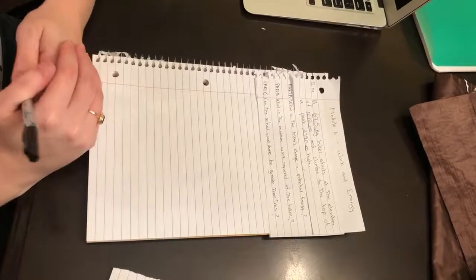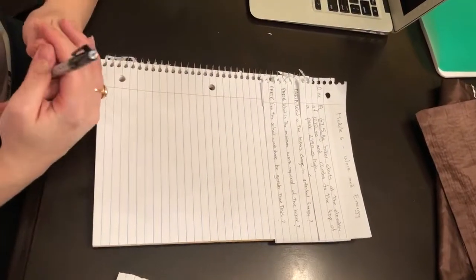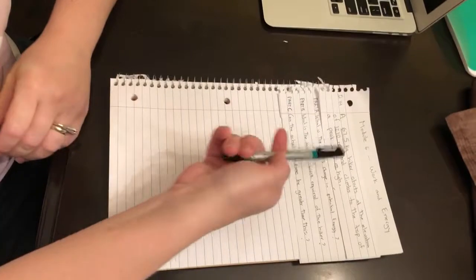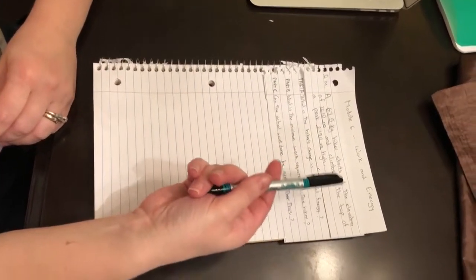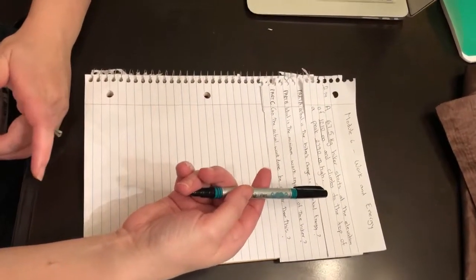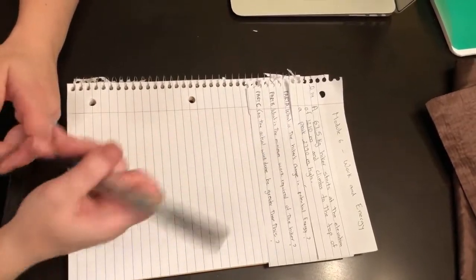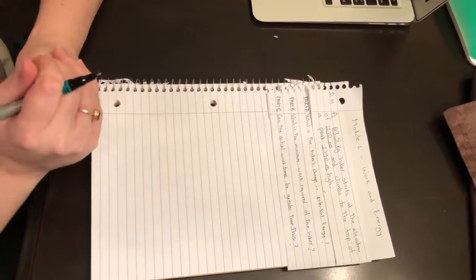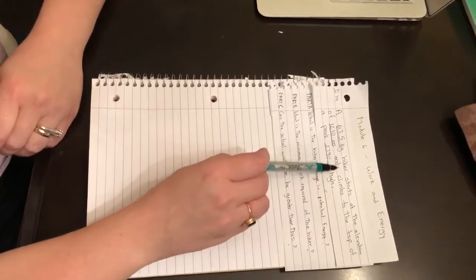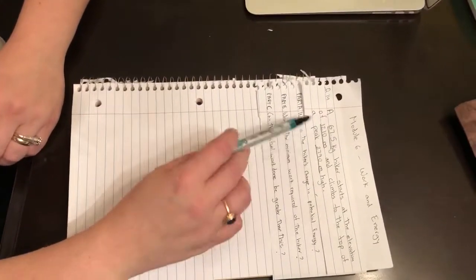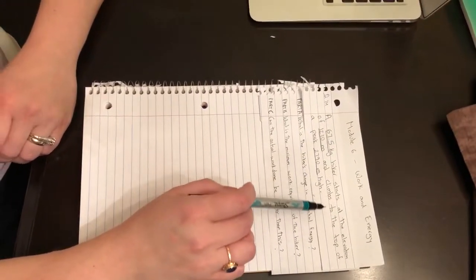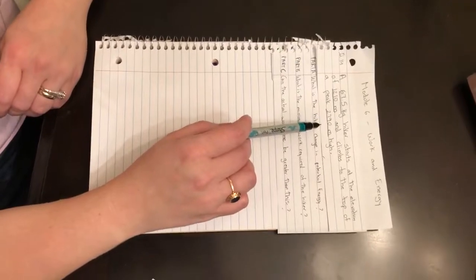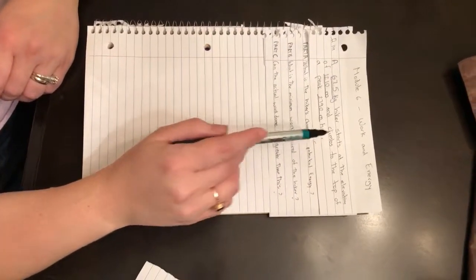Hello everyone. The question that I chose is from Module 6, Work and Energy, and this was number 14 on our homework. The question states: a 67.5 kilogram hiker starts at an elevation of 1210 meters and climbs to the top of a peak 2790 meters high.